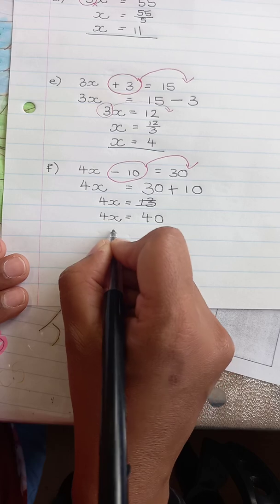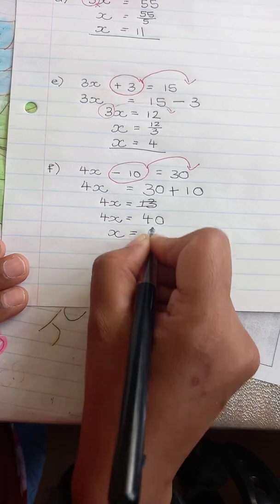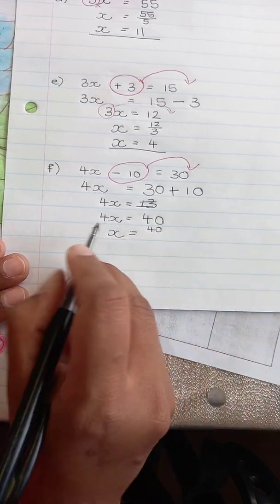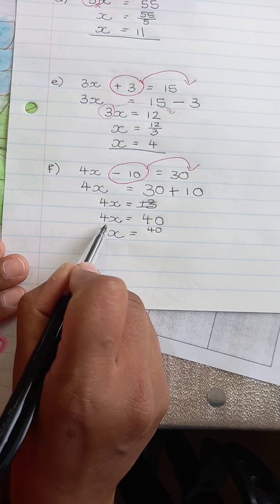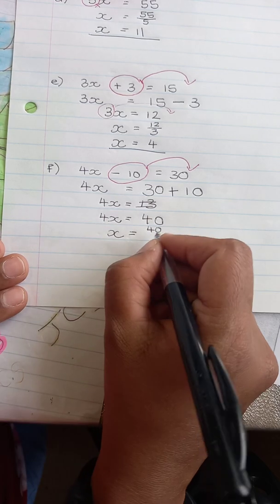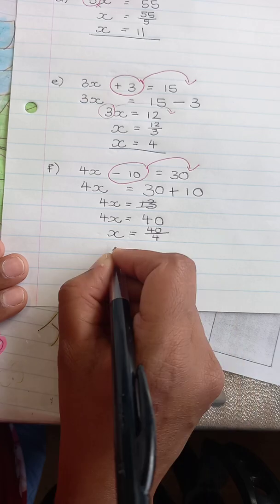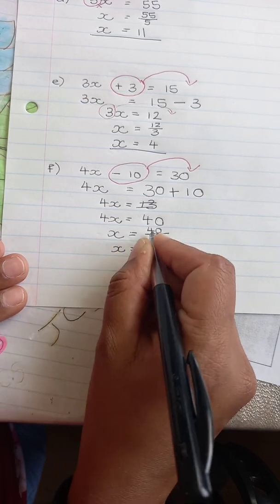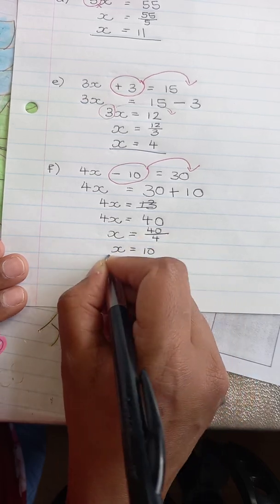Right, so to work out the value of only the x, at the moment this is 4 times x. When I take 4 times onto this side, it becomes divided by 4. So x would be 40 divided by 4, which is 10.